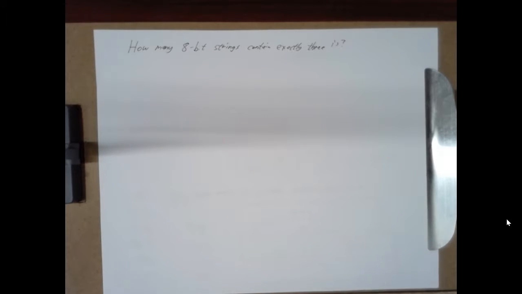Well, you could do this in the same way you did the cards, because you have so many 8-bit integers. And then, how would you know how many of them contain 3 ones? Where's the choosing coming in? Combinations are related to choosing.